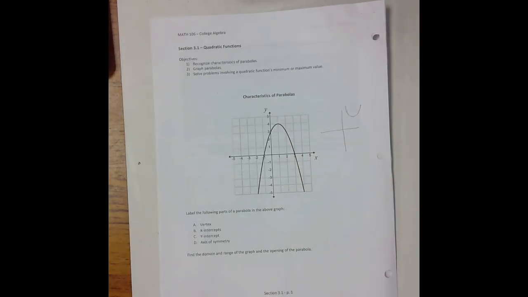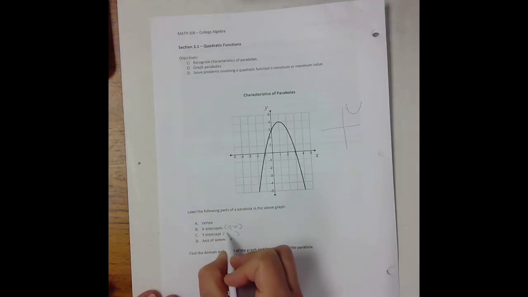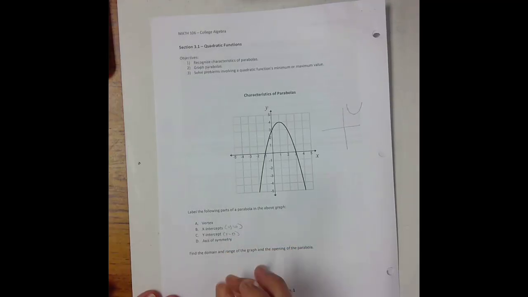We should also be able to identify the x-intercepts and the y-intercepts. Remember, an x-intercept is going to be the value when y equals 0. And a y-intercept is going to be when x is equal to 0.